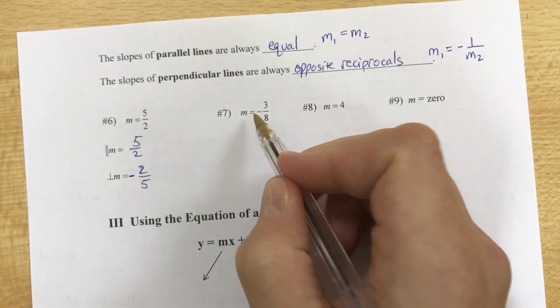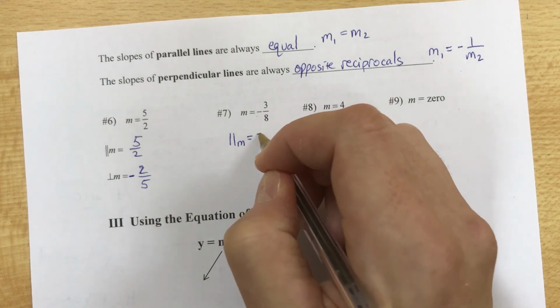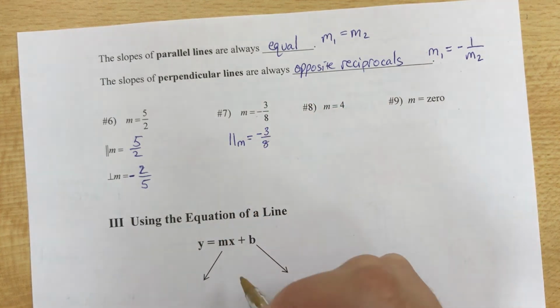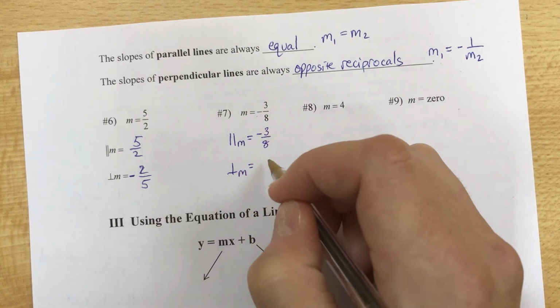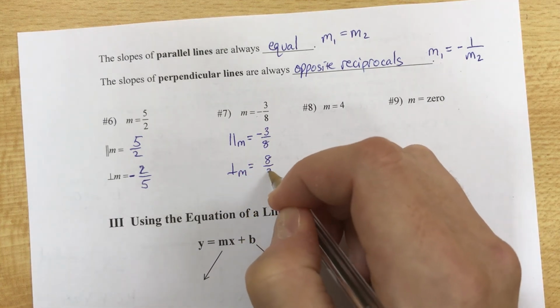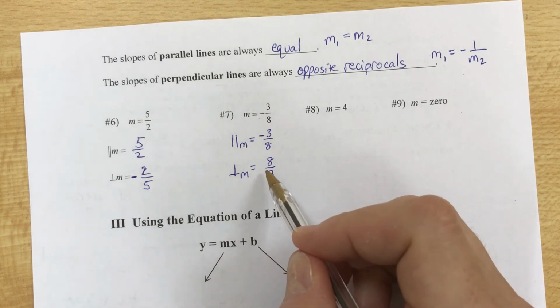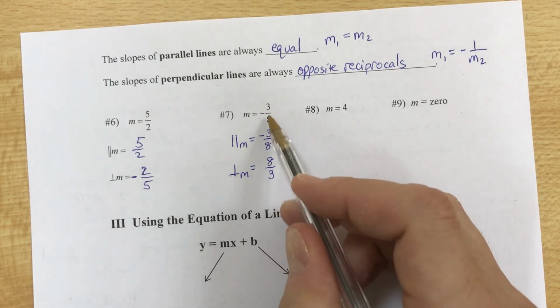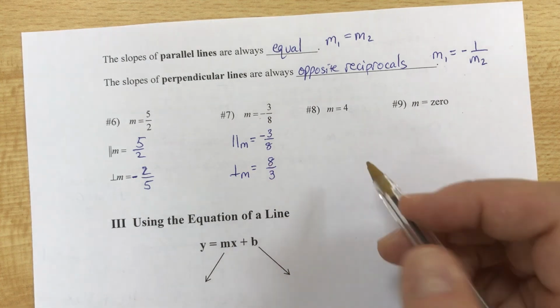If the slope is -3/8, a parallel slope is equal, it's the same, -3/8. Perpendicular is to flip and take the opposite. Now, if it was a negative slope, that means it becomes positive. So -3/8 becomes 8/3 for perpendicular lines.